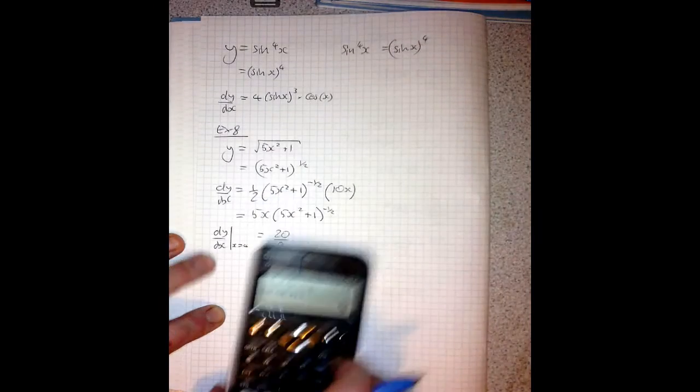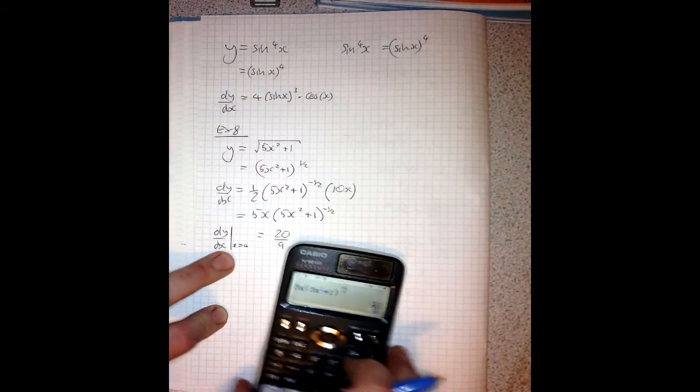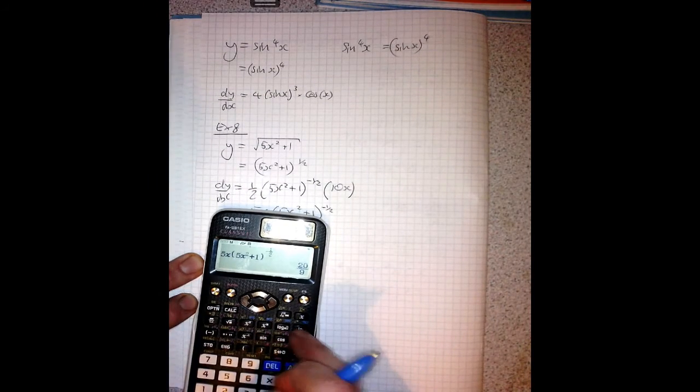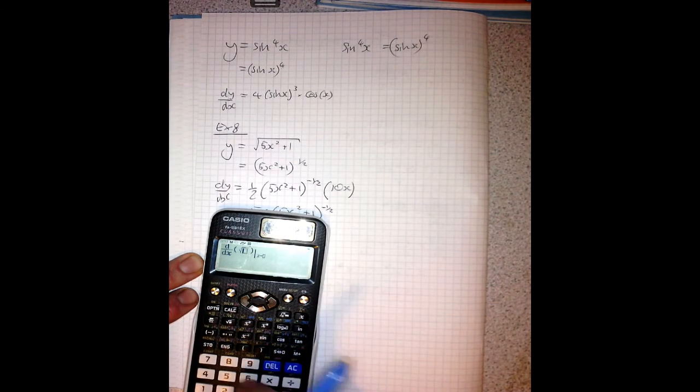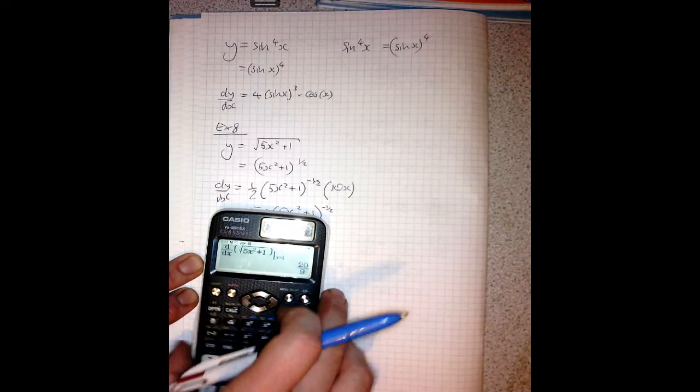Now remember, because I've got a value for x, I could actually check this on my calculator. I could differentiate, put in my original function, the square root of 5x squared plus 1, when x equals 4. 20 over 9. Good.